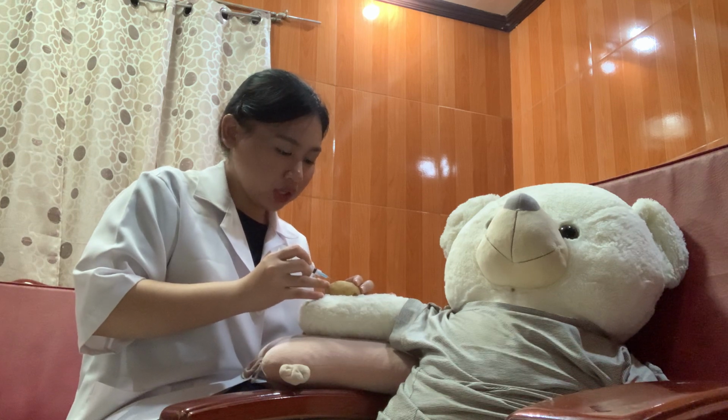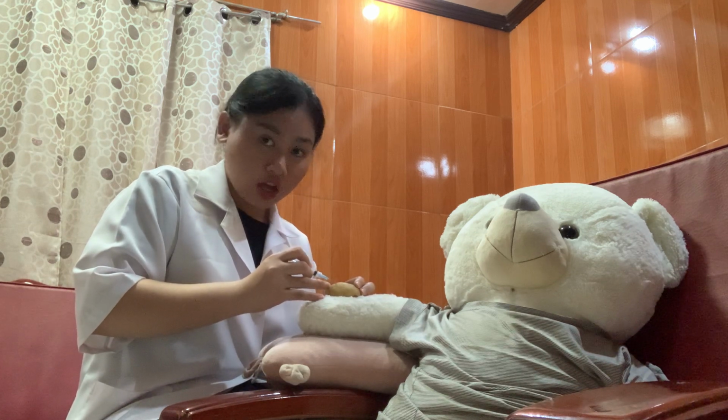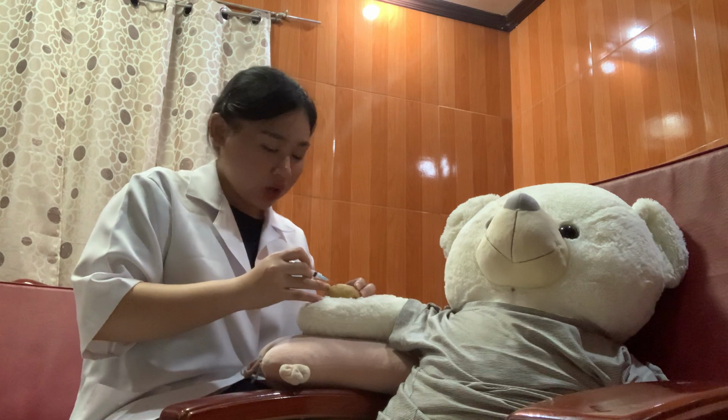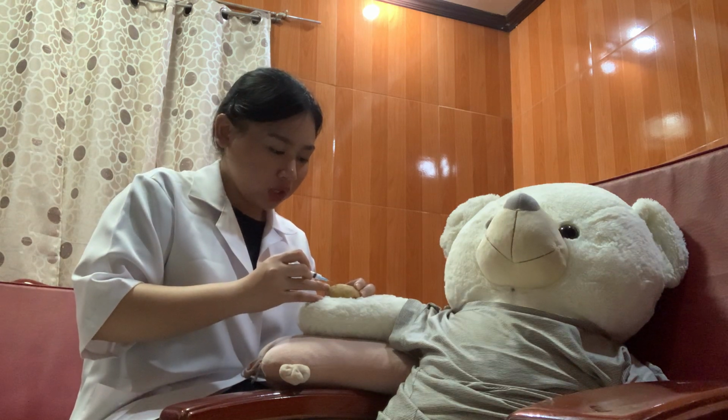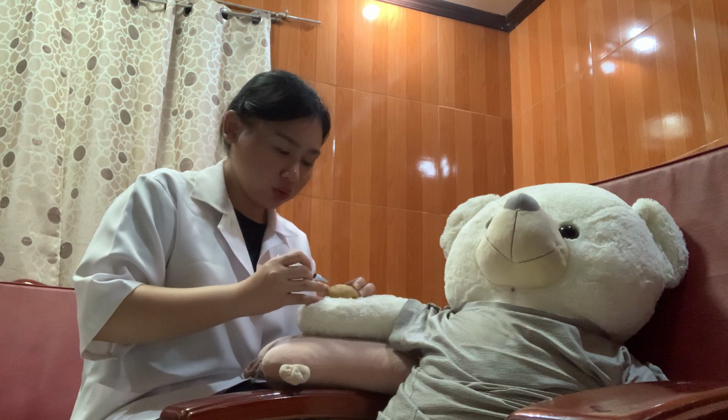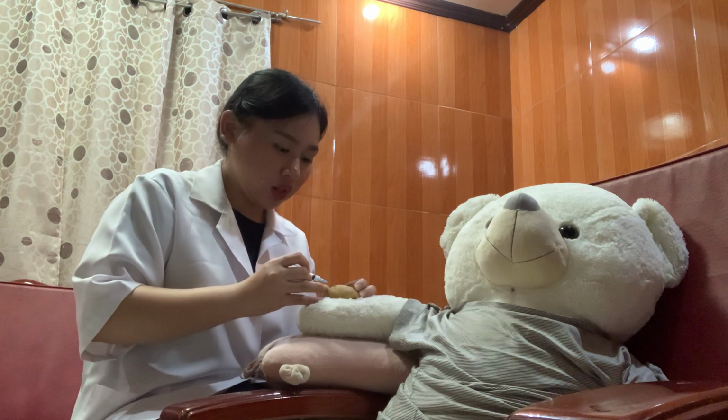After we puncture, we observe for the syringe to have a flashback of blood.